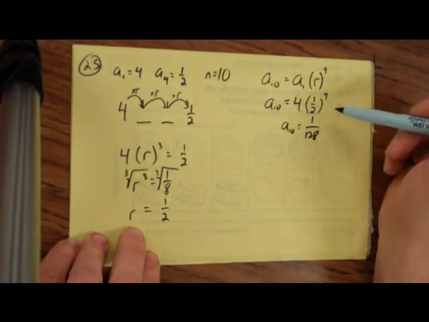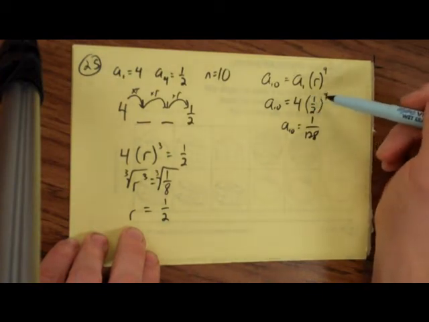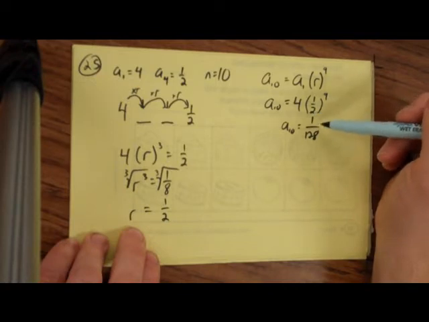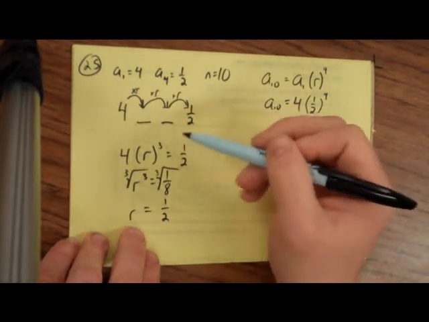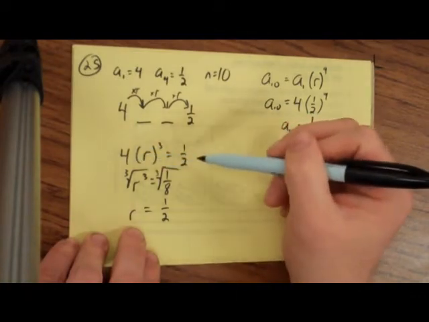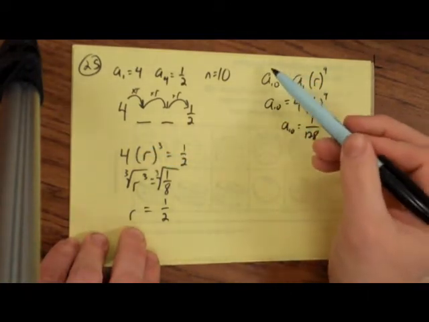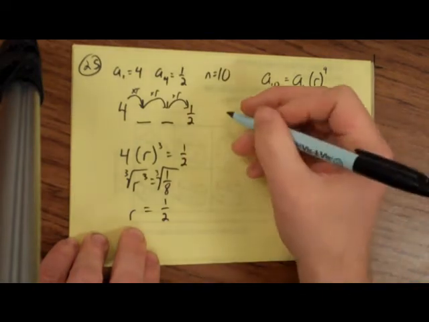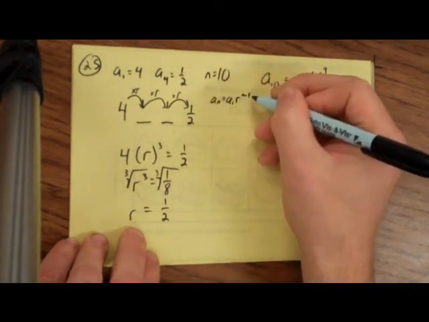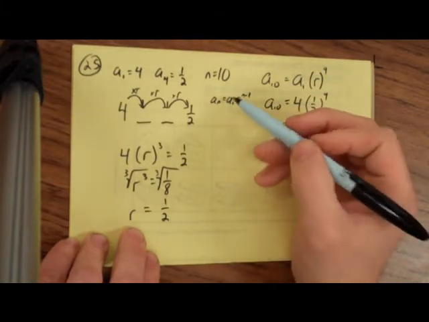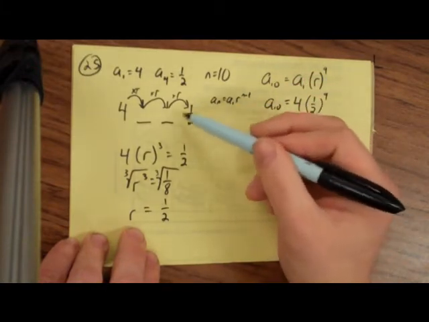1/2 to the 9th is 1 over 512, and 4 over 512 is the same as 1 over 128. Okay. Now I said you could do this a different way. It's going to yield the same results, but you can think of it as using the formula, right? That remember, a sub n is equal to a sub 1 times r to the n minus 1. So we know this a sub n, this is a sub 4.